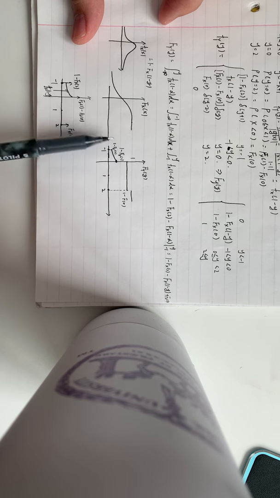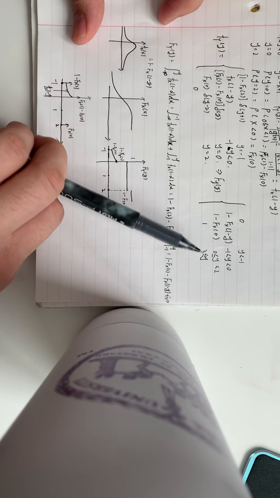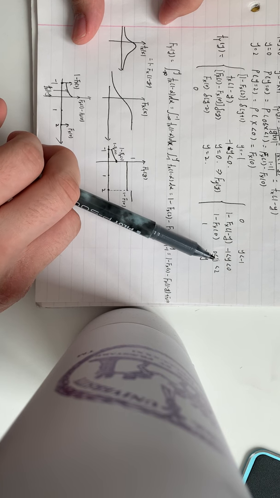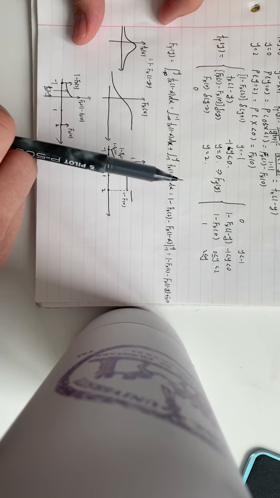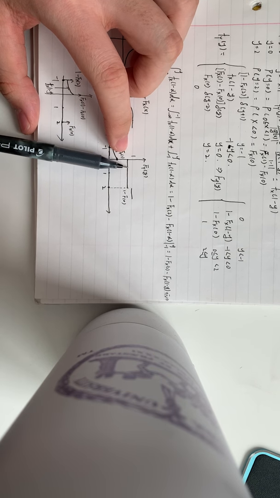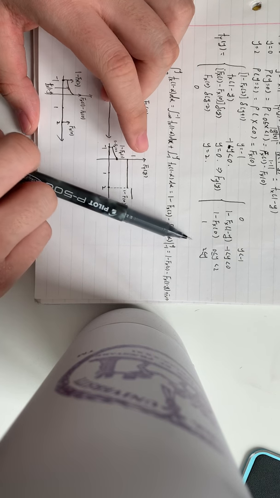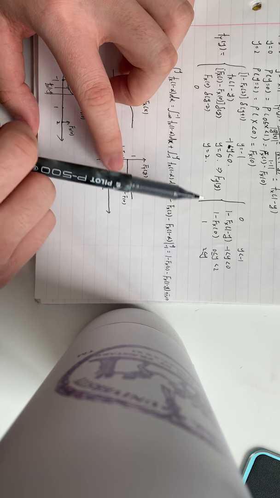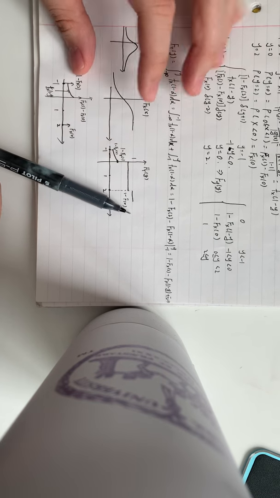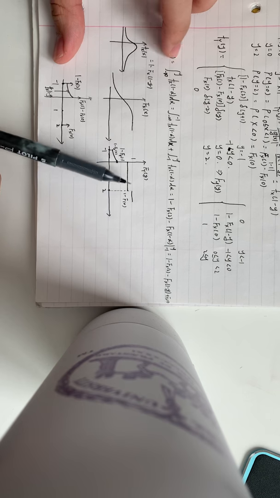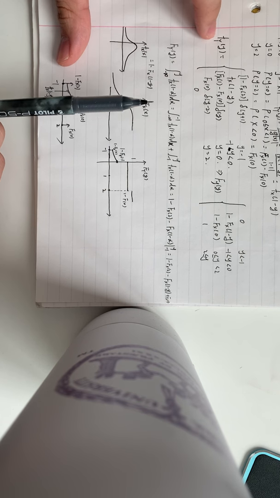When y is in the interval bigger than 0 and less than 2, it is equal to 1 minus F_X(0). And when y is larger than 2, it is equal to 1. And we can also draw the density function of y.